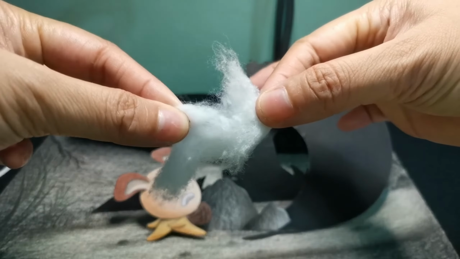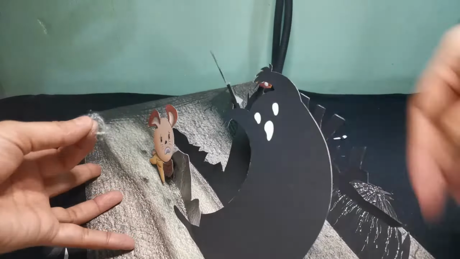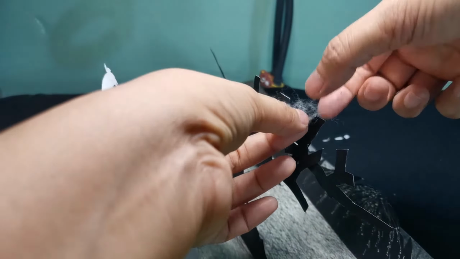Finally, let's add cobwebs effect. I just use some little pieces of cottons and put them everywhere to make the environment much scarier.